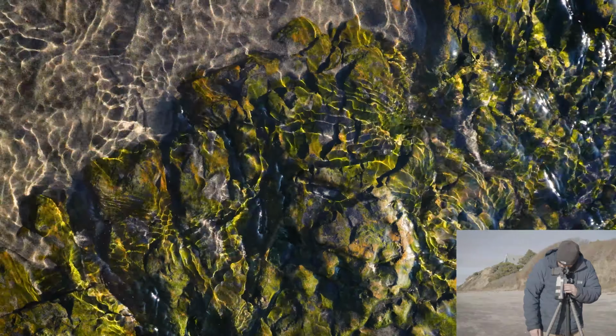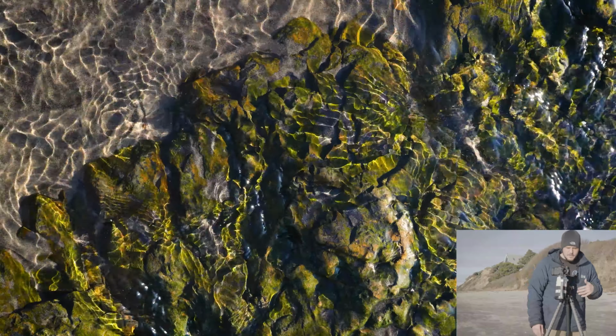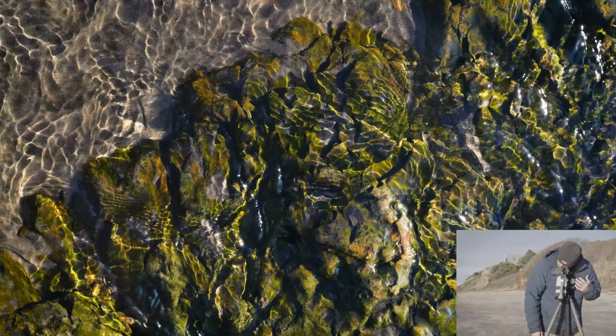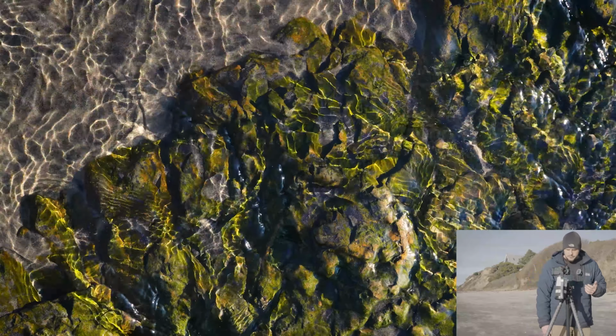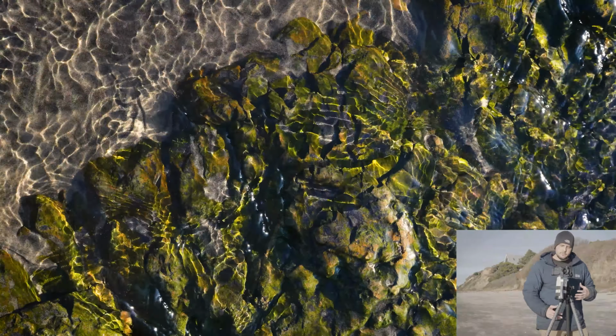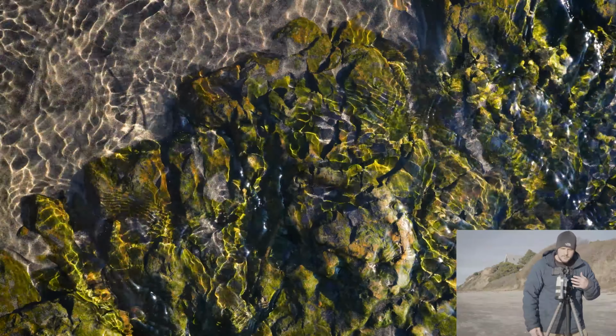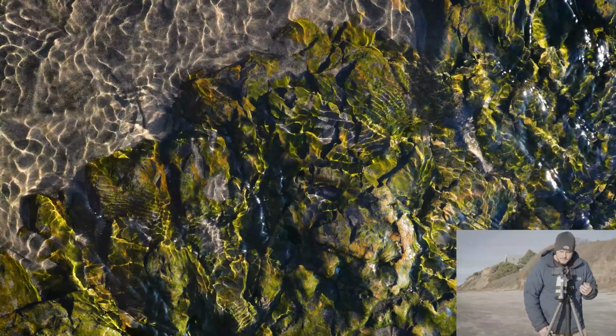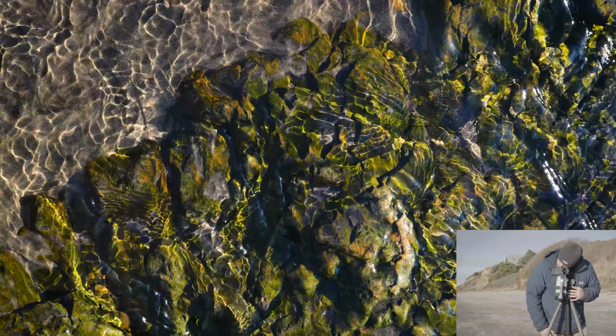And so I'm doing a couple things here. Number one, I have my shutter speed way up. I've had to crank my ISO in order to do that. And the reason I'm doing that is to freeze those patterns from the water caustics so that they don't smear over with the movement of the water and they really come through. And that seems to be working so far.